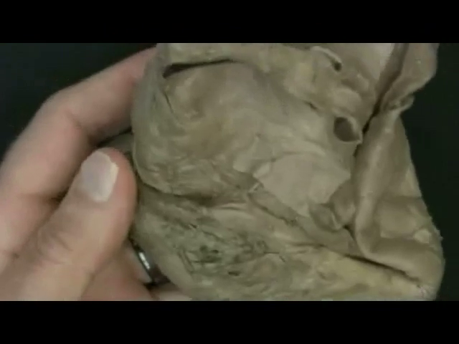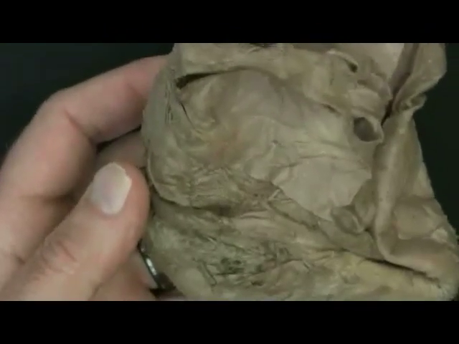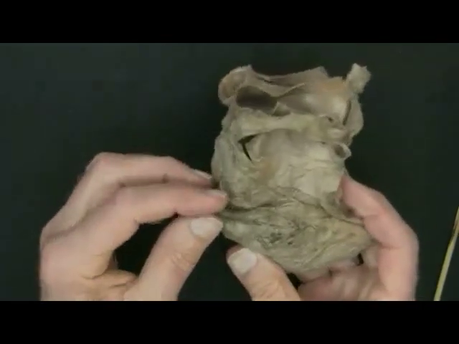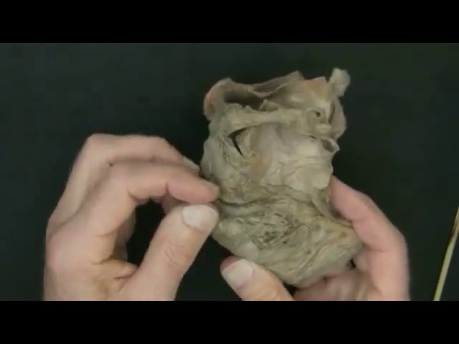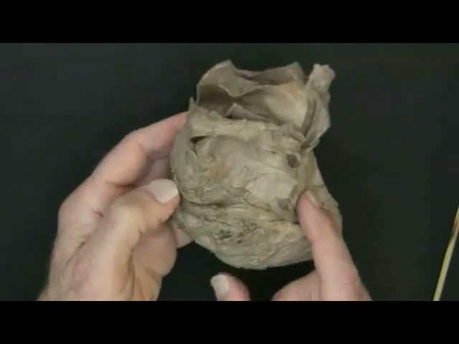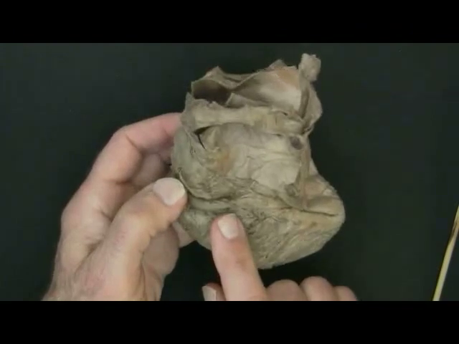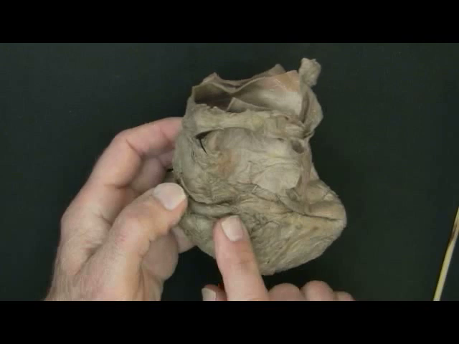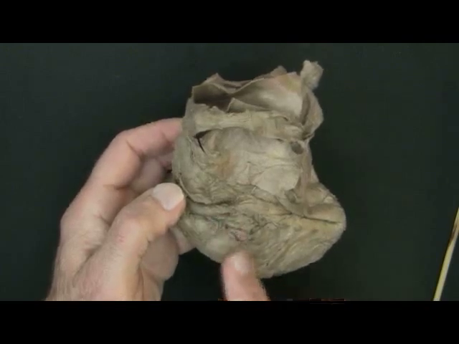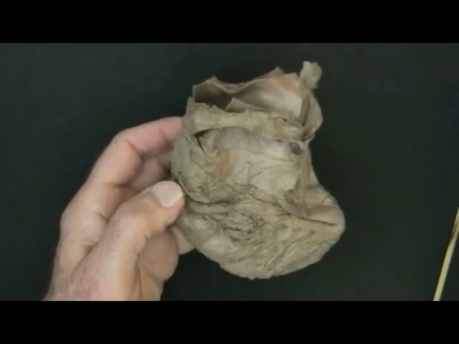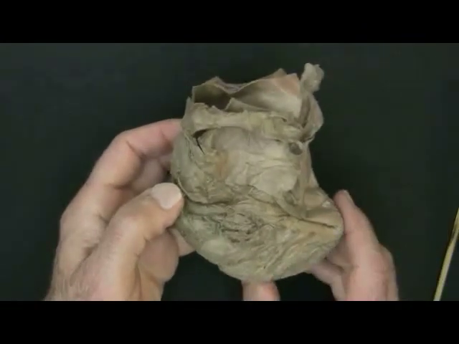Again, on the posterior side, the only remarkable thing that's discernible is this blood-filled vessel here, which has been somewhat dislodged. But it does course over and empties its contents into the right atrium. As such, it's the coronary sinus, collecting all deoxygenated blood from the cardiac veins.